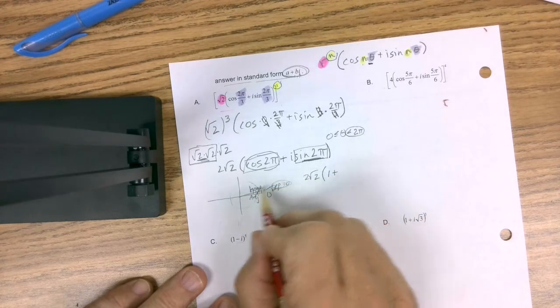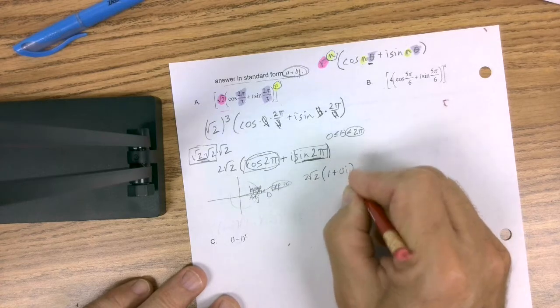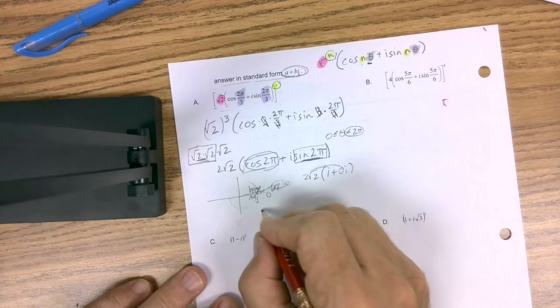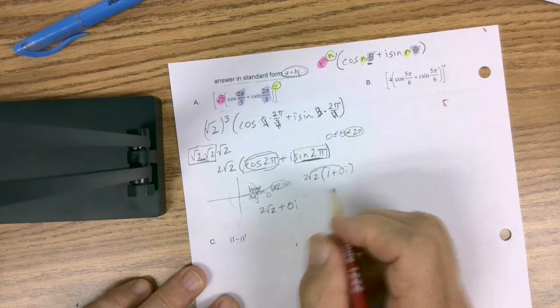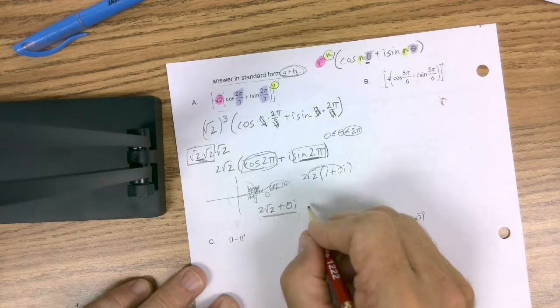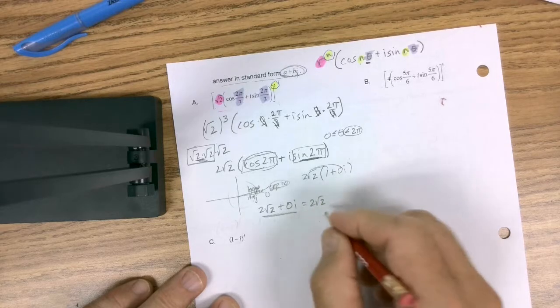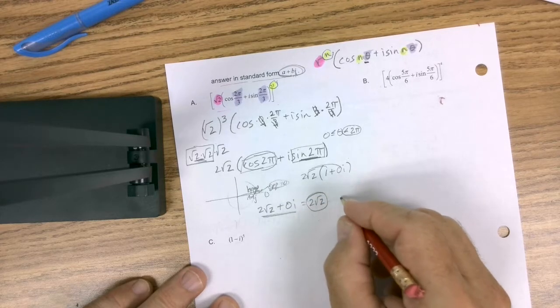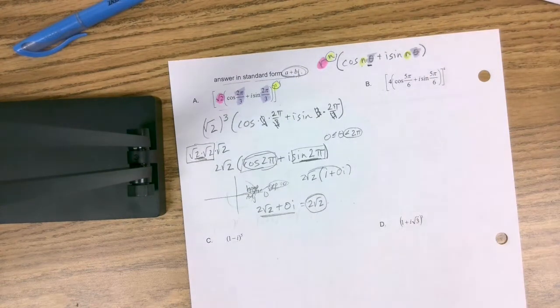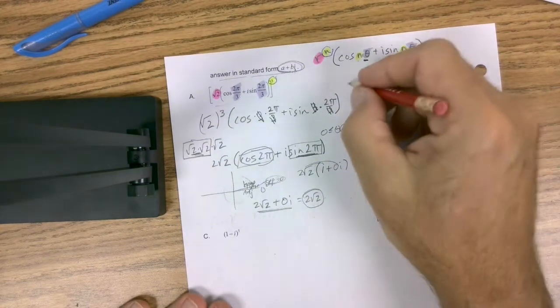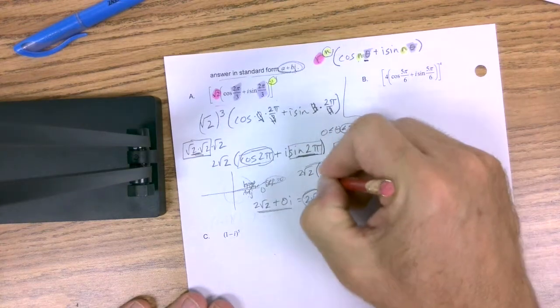Opposite side 0, so 0 over my hypotenuse would be 0i. And if I distribute, I'd get this 2 square root of 2 weird looking answer, which is the same thing as this, but they don't write it like that. They just write 2 square root of 2, and there's an implied plus 0i, but I'm not expected to write it. Okay? Crazy stuff. Thank you, DeMoivre's.